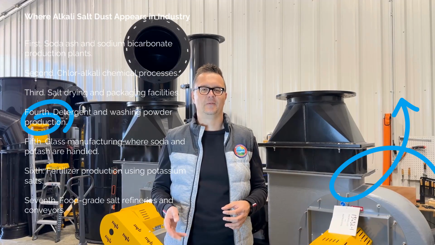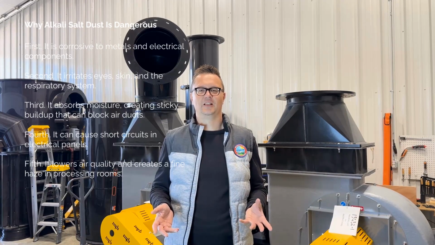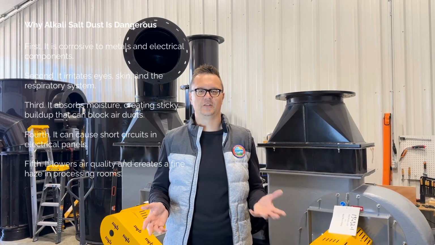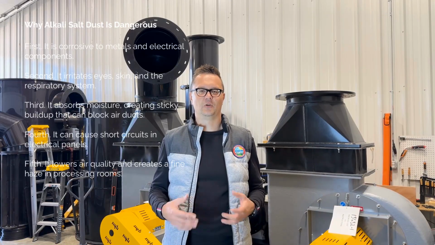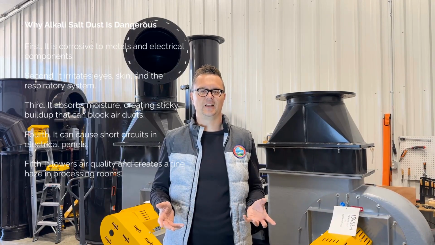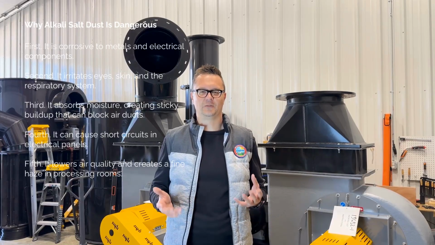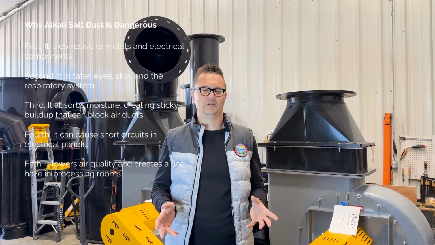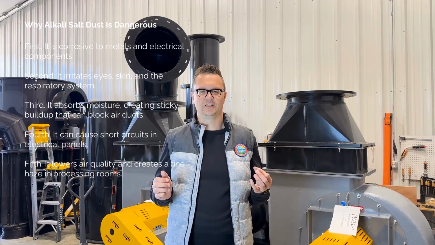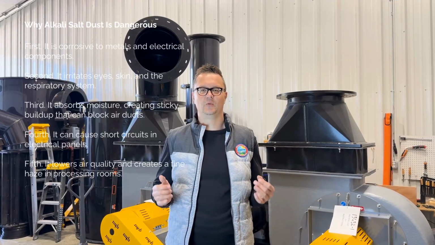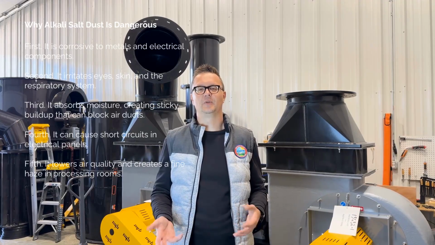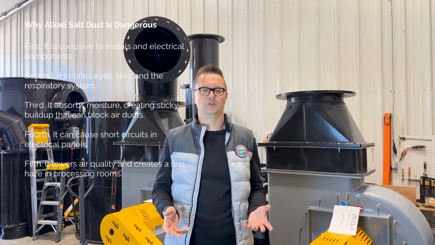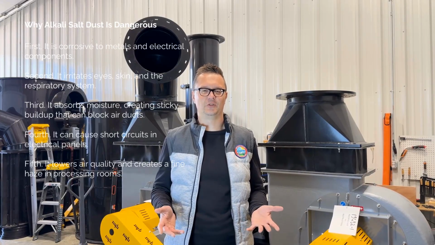In all these cases, the dust is both fine and corrosive, and if you let it stay airborne, it attacks everything metal in sight. Why alkali salt dust is dangerous. The danger comes from its chemical activity. First, it is corrosive to metals and electrical components. Second, it irritates eyes, skin, and the respiratory system. Third, it absorbs moisture, creating sticky buildup that can block air ducts. Fourth, it can cause short circuits in electrical panels. Fifth, it lowers air quality and creates a fine haze in processing rooms. In some facilities, I have seen stainless steel corrode within months because of continuous salt dust exposure combined with humidity.